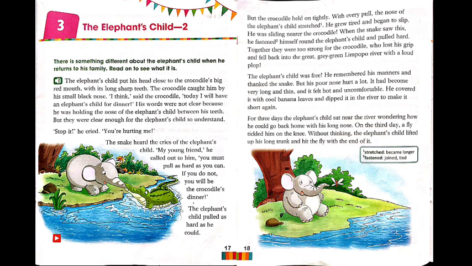Then it had become very long and thin. See, because of this pulling each other, the elephant's nose became very long and thin. Maybe it was fat before, so now it became thin, and it felt hot and uncomfortable.